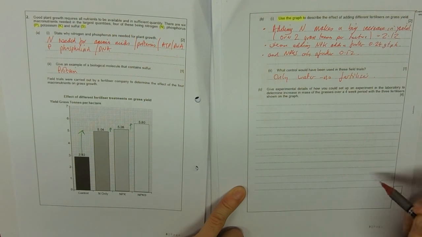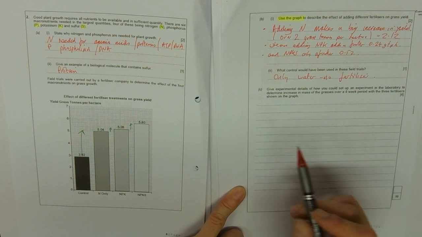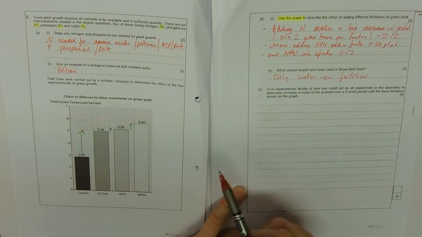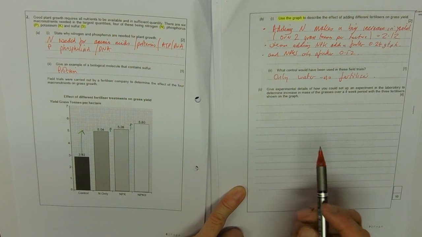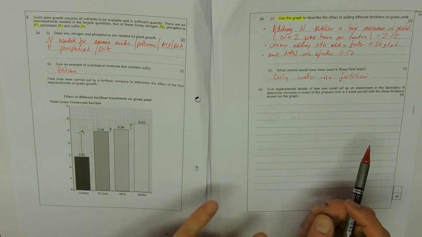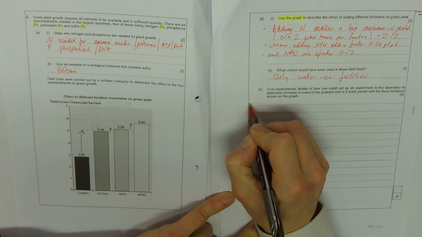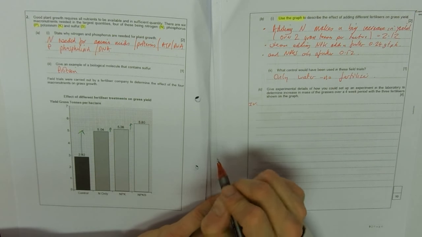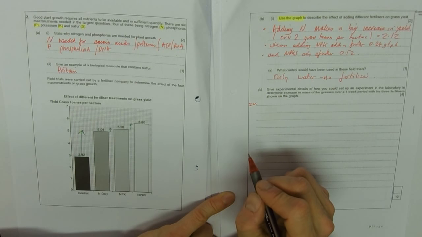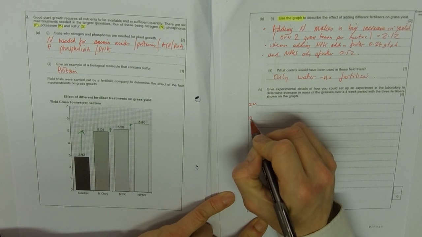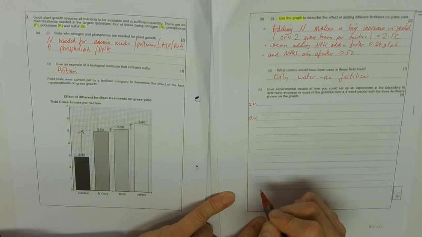Part C. Another example of this type of question where they're asking you how would you do this experiment or modify this experiment, and the structure of them is similar each time. So they're wanting, what's the independent variable, what would you change? What's the dependent variable, what would you measure?